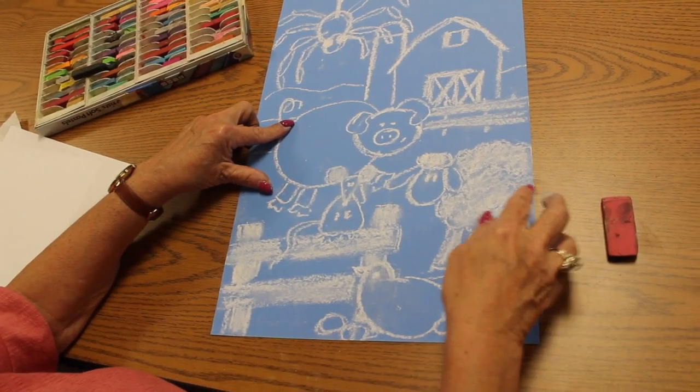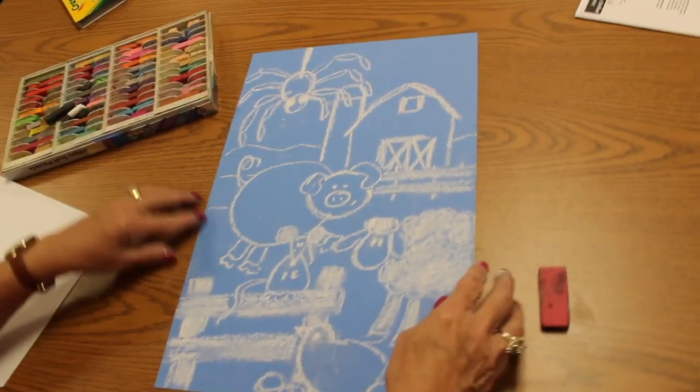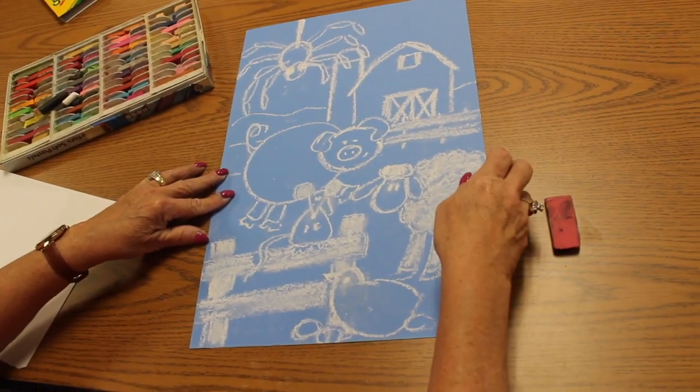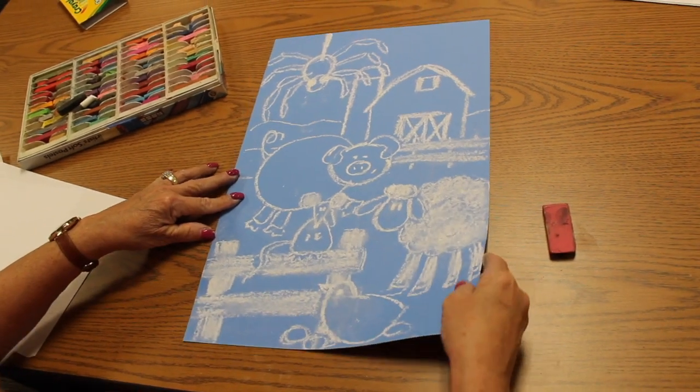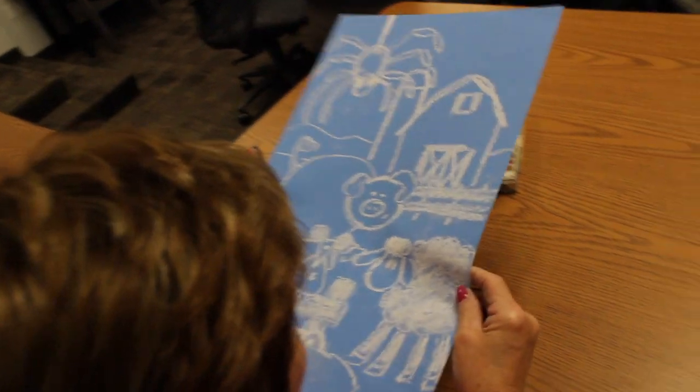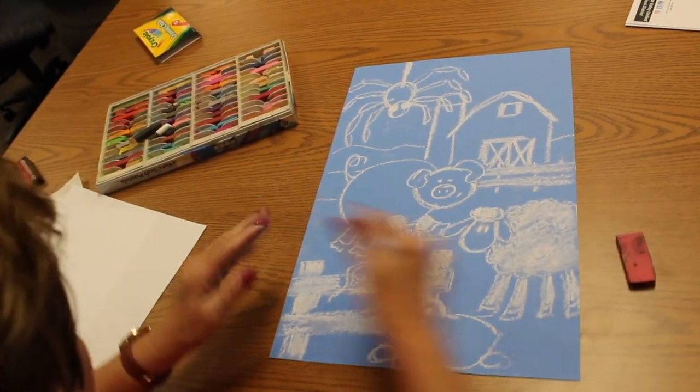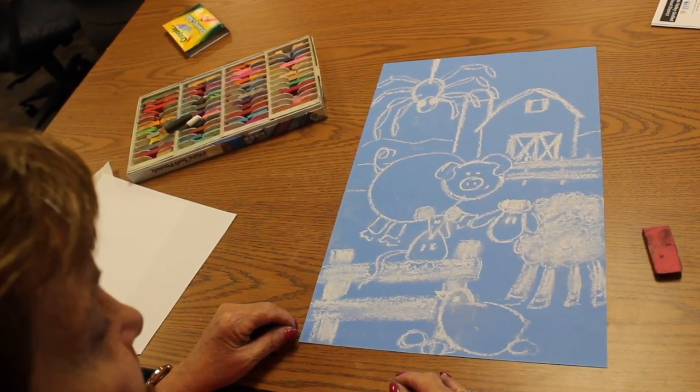Okay, now I'm going to dust this just a little bit. I'm going to shake this and blow on it a little bit, and you have to be careful when you do this so that you don't blow it in anybody's face. Okay, not too bad. Okay, now we can start coloring our animals.